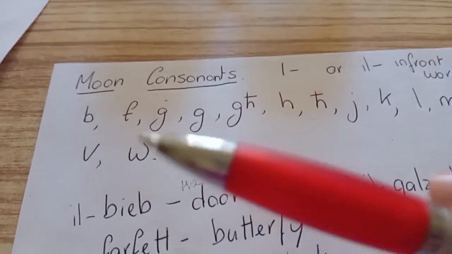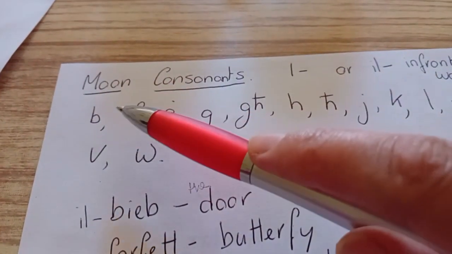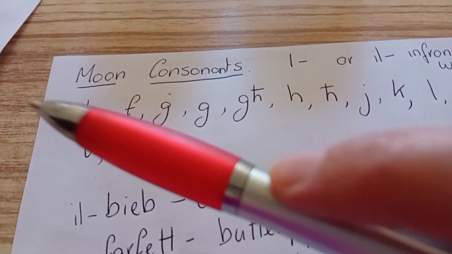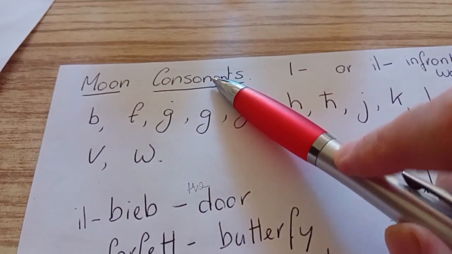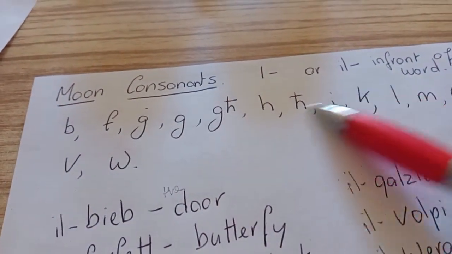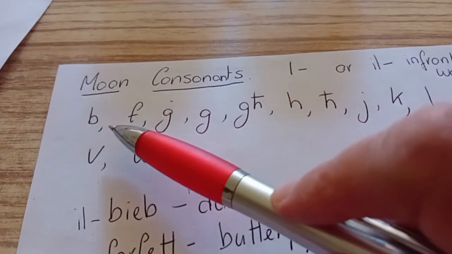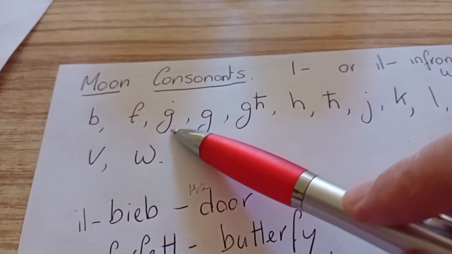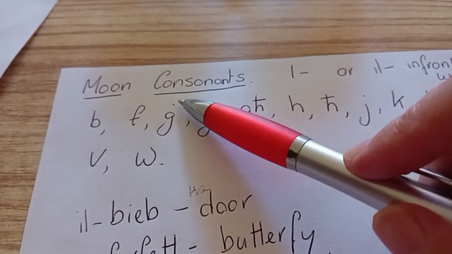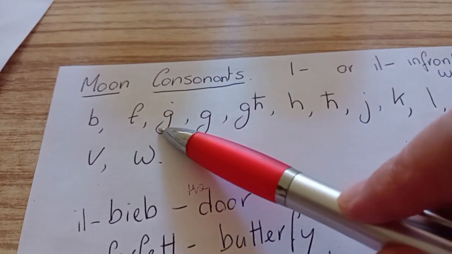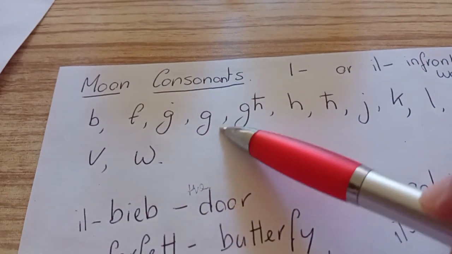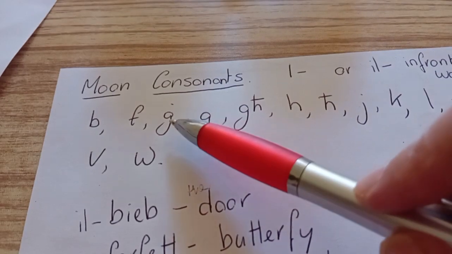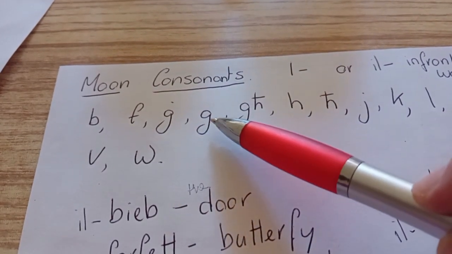We have also the moon consonants. We say in Maltese konsonanti qamrin. The moon consonants. And these are the moon consonants that we have. So, B, F, Ġ. As you can see, this one has a dot on it, so that is a Ġ. This one doesn't have a dot on it, and that is a G. So this is a Ġ. This is a G.